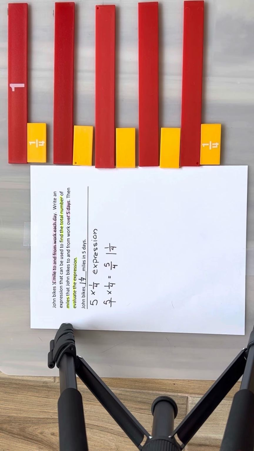Can someone else tell me if there's another way to solve this problem? That is correct. We can count or iterate the number of fourths shown by our fraction tiles and then add them together. Because as we know, multiplication is just repeated addition.